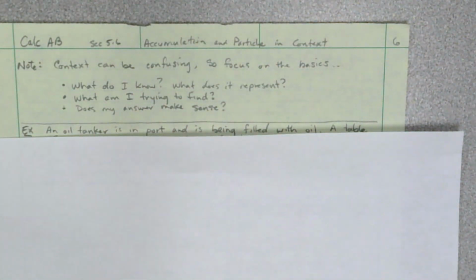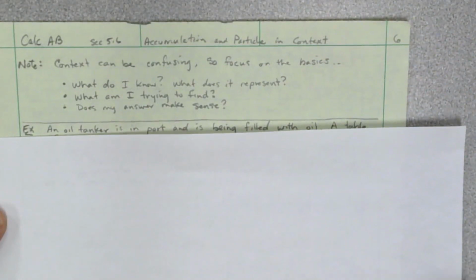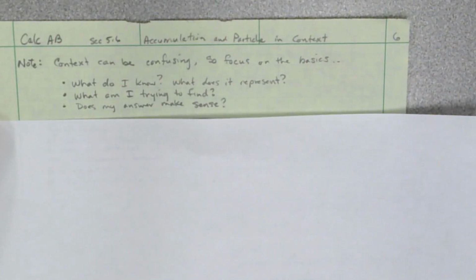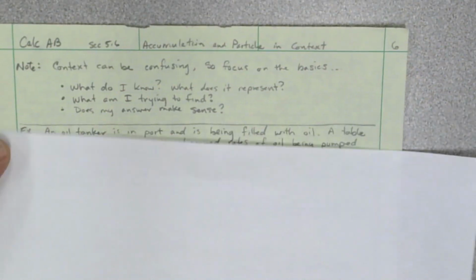Focus on what do I know, what does it represent, what am I trying to find, and does my answer make sense? So when you do this, keep that in mind. Take a moment to look at things carefully, okay? And try to discern what the players are, what the signs are, and what they're asking you. Very, very important. So we're going to look at another one. We've got an oil tanker.